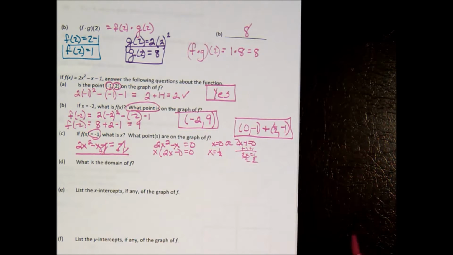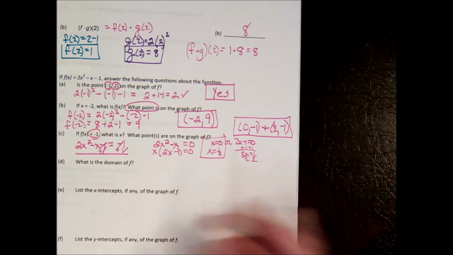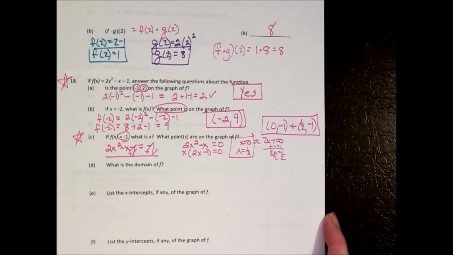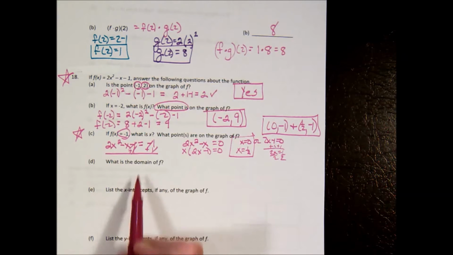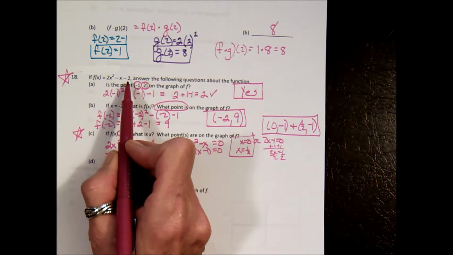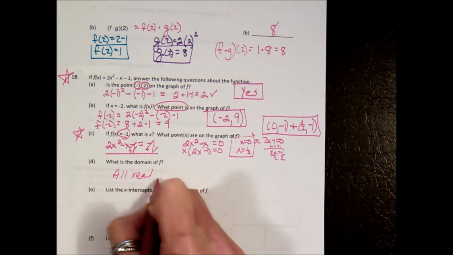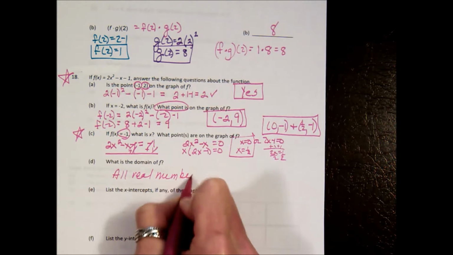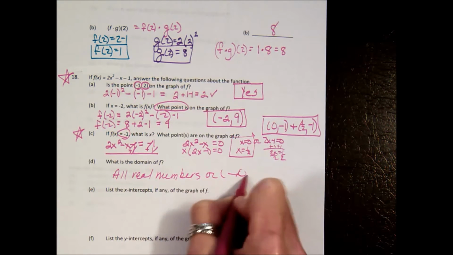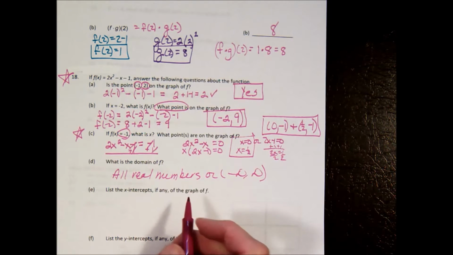So don't forget to go back and take what you found and answer that second question. D, what is the domain? Well, let's go back to the original function. There's no variable in a denominator. There's no radical. So it's all real numbers, or -infinity to infinity. There's no domain restriction.